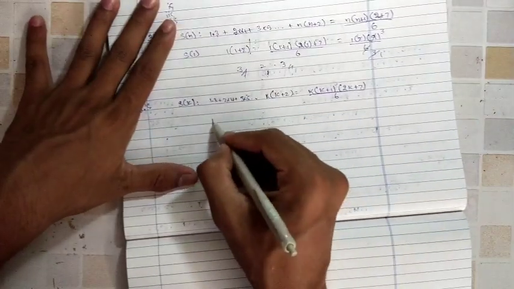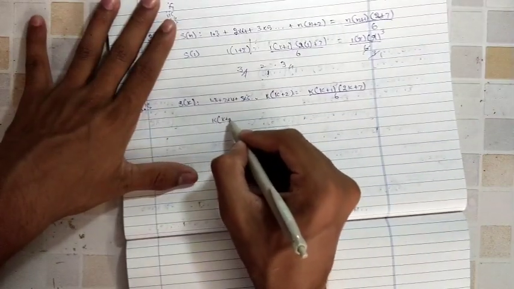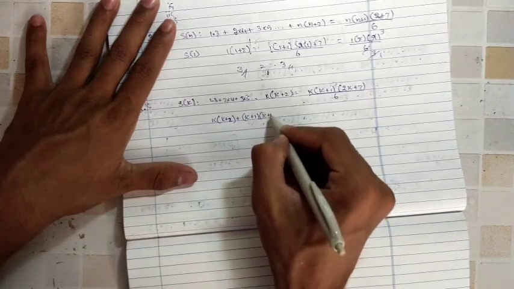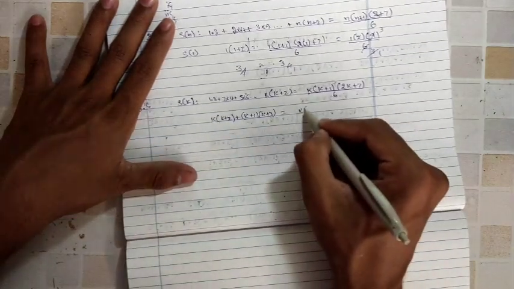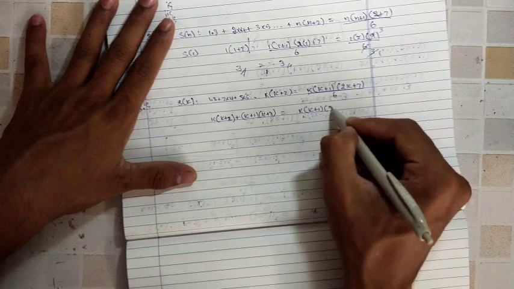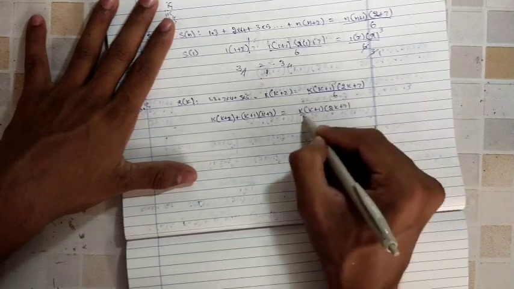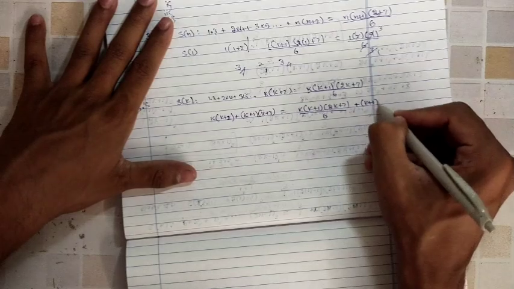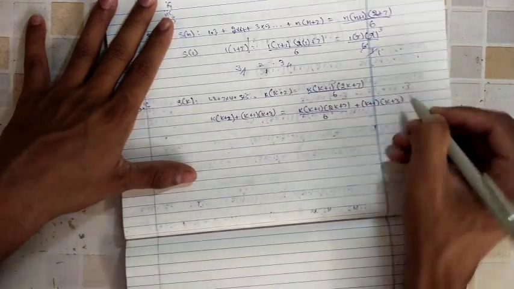So here I will have k into k plus 2 plus k plus 1 into k plus 3 is equal to k into k plus 1 into 2k plus 7 whole divided by 6 plus, not multiplication, plus k plus 1 into k plus 3.